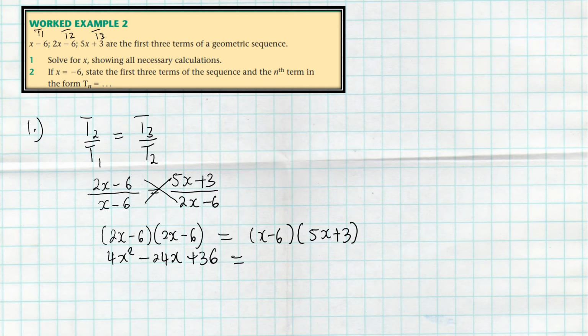So we have x times 5x, it's gonna give us 5x squared. x times 3, it's gonna be 3x. Minus 6 times 5x is minus 30x. Minus 6 times 3 is minus 18. So we can quickly simplify that one. 3x minus 30x is minus 27x. So here we'll have minus 27x minus 18. Okay, so we can group the like terms together.